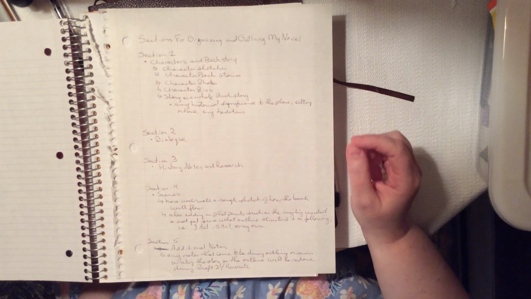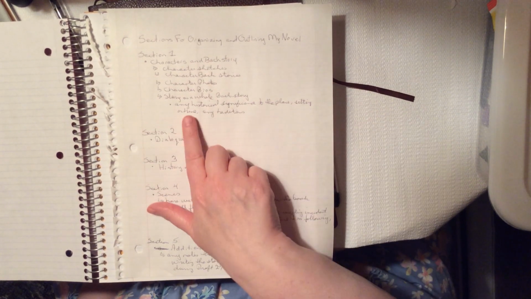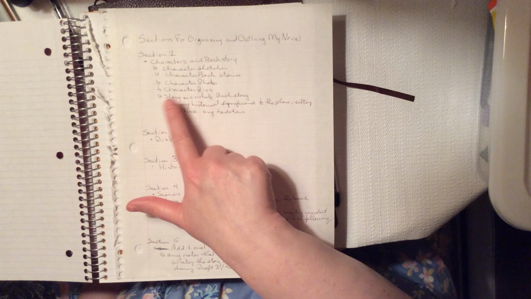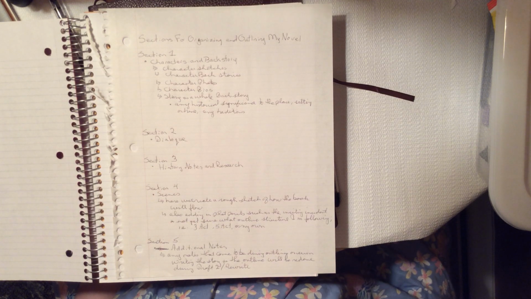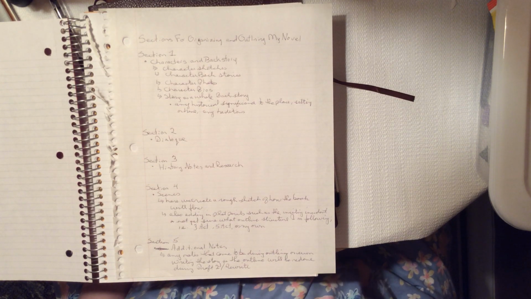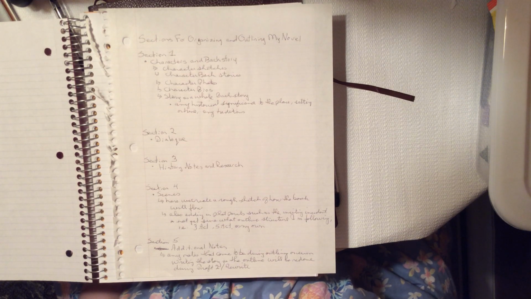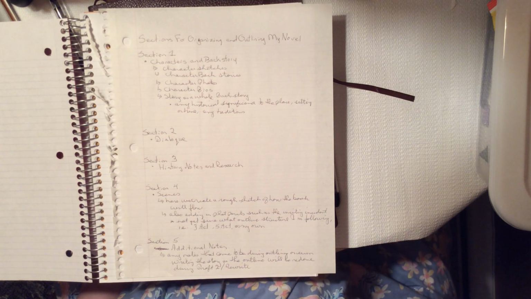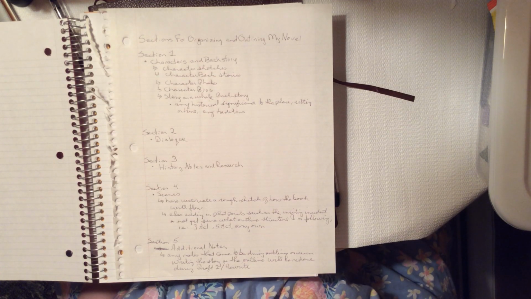section 1 is going to be characters and backstory. Within this, we are going to have character sketches, okay? A character sketch is questions you ask your character, trying to get an idea of who they are. Tons of different questions you ask your character, not just name, place, whatever. But a lot of questions to really delve deep into that character, okay?